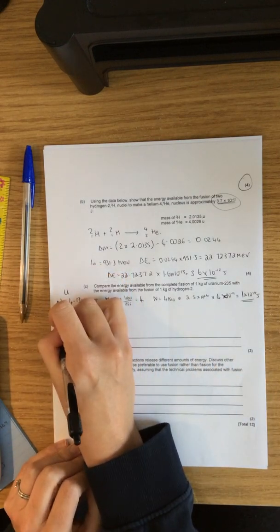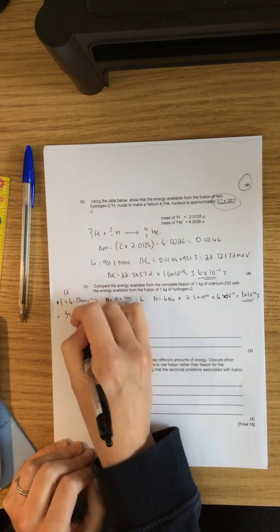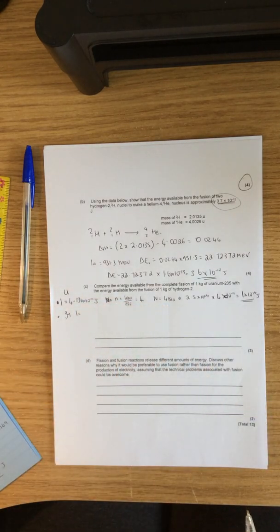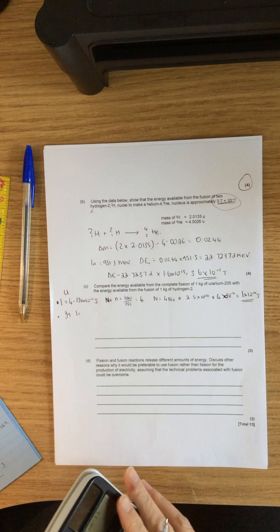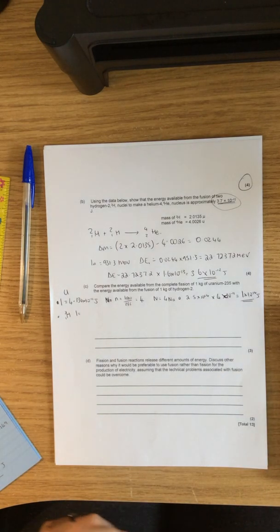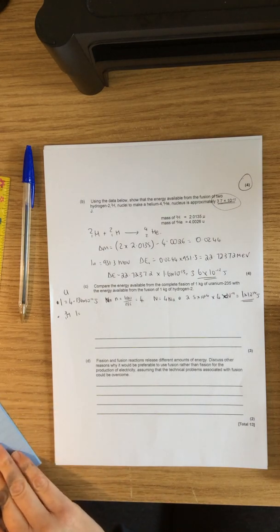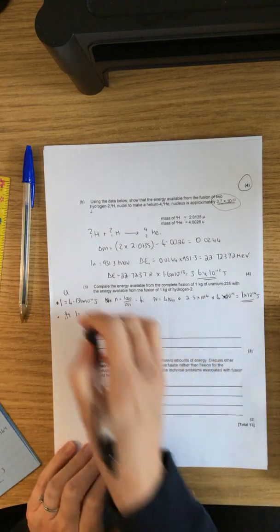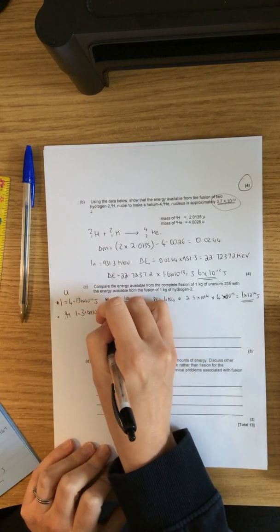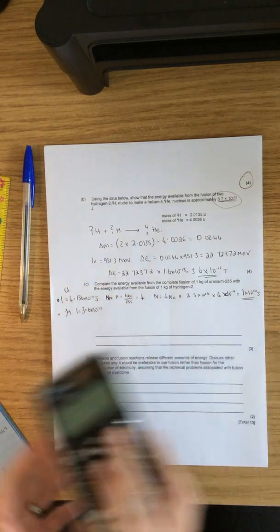Do the same thing for the hydrogen, 2,1. So 1 fusion event is going to be, where did we write it down? Oh, it's here. 3.6 times 10 to the minus 12 joules.